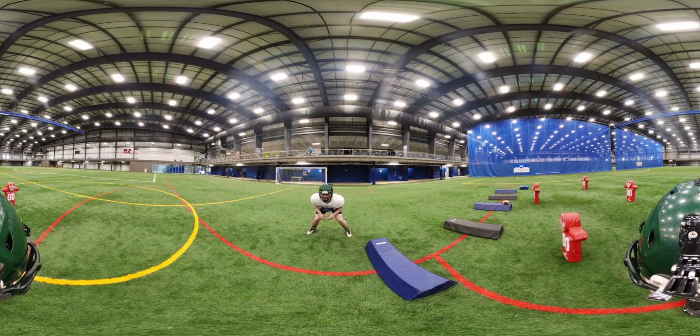Directly beside you is the 3-tech in the strong B gap. Behind him is the Mac lined up over the strong A gap. Then there's the nose in weak A, the Will behind him over the weak B, and finally on the other side is the end lined up in the weak C gap.